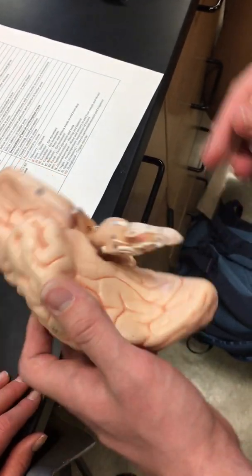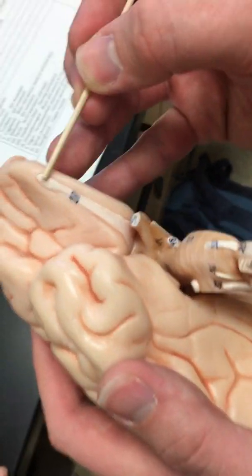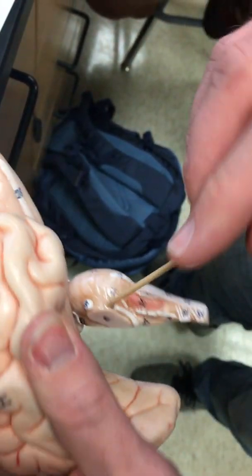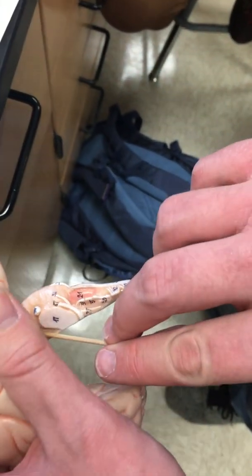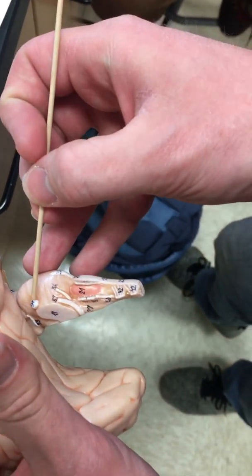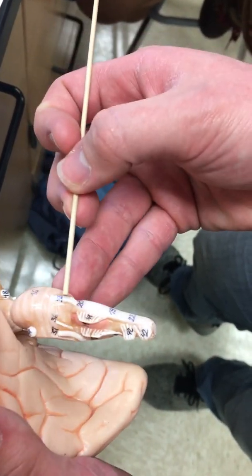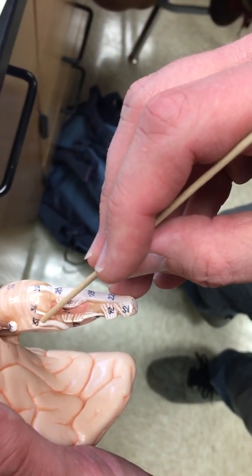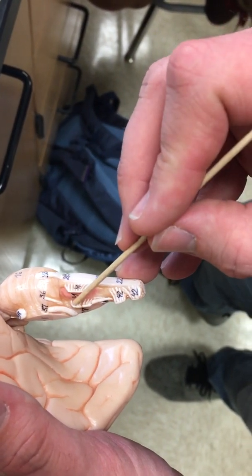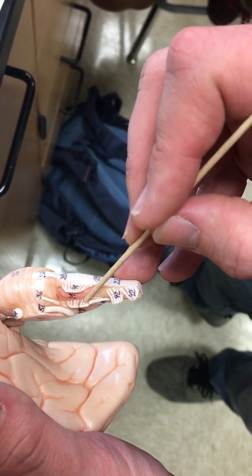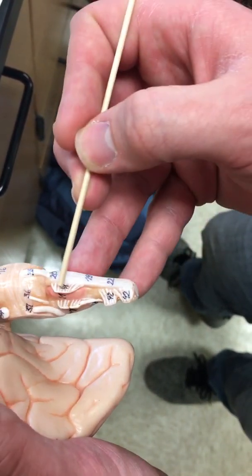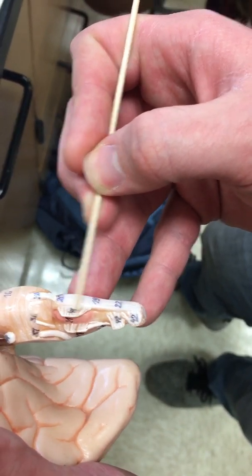And then the cranial nerves, you've got olfactory 1, optic 2, oculomotor 3, trochlear 4, trigeminal 5, abducens 6, facial 7, vestibulocochlear 8, glossopharyngeal 9, vagus 10, accessory 11, and hypoglossal 12.